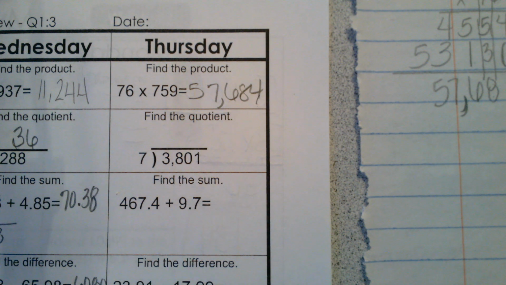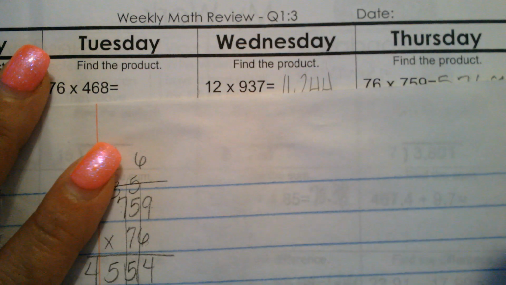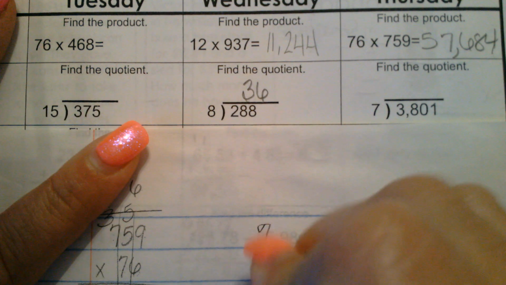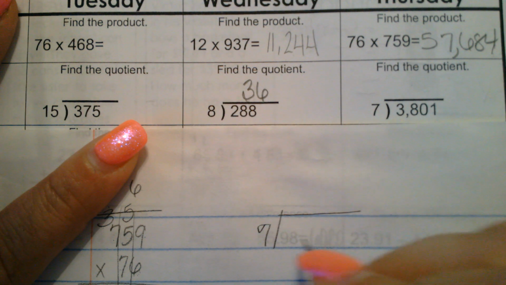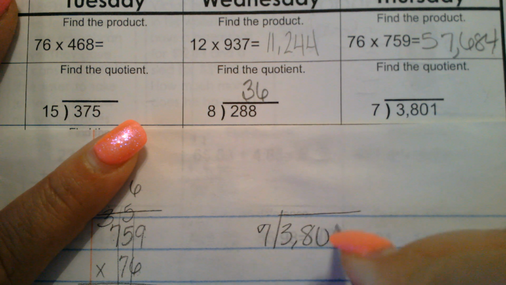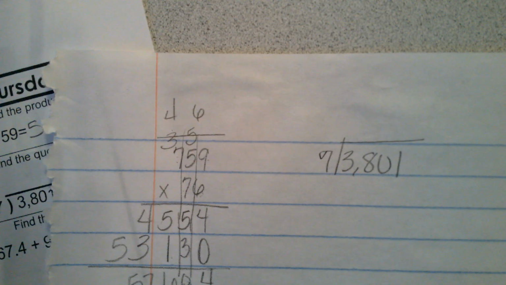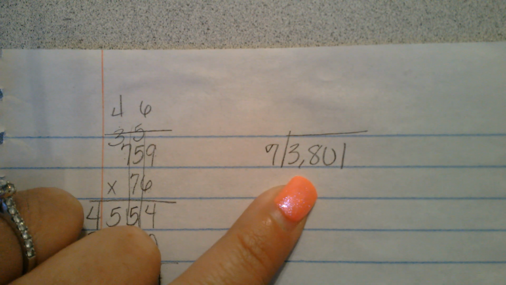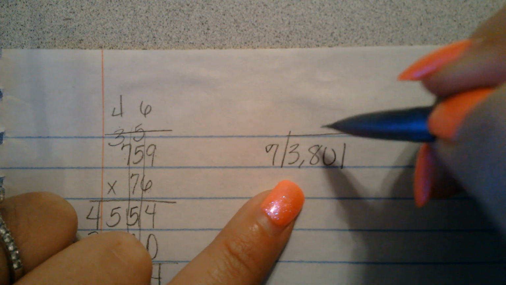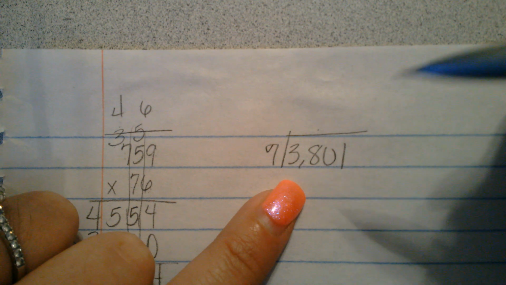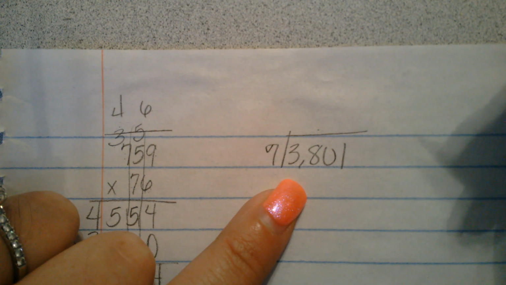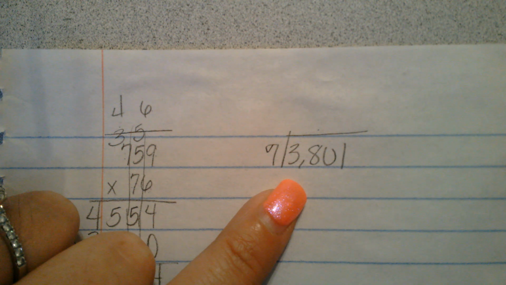All right, now let's look at our division one. So the problem is 7 into 3,801. All right, so the first thing we're going to ask ourselves, can the 7 go into 3? No. So now we're going to go to 38. How many times can 7 go into 38? Well, let me do my facts. I know 7 times 7 is 49.